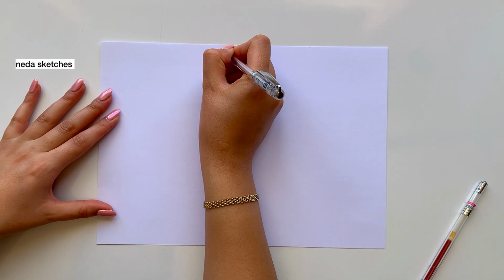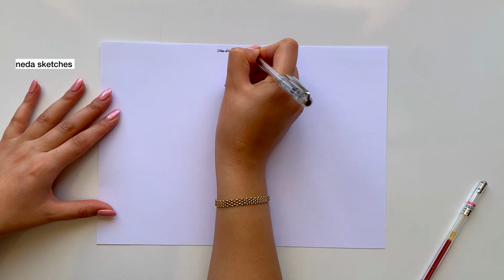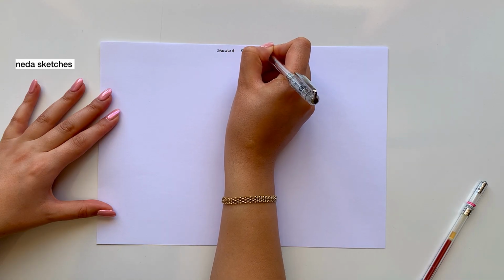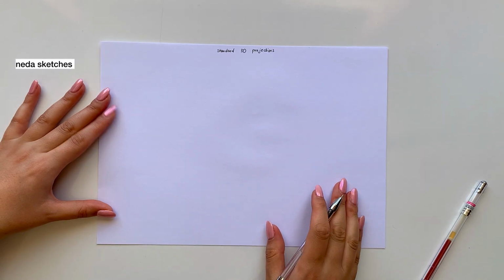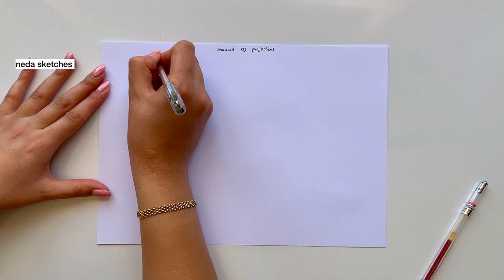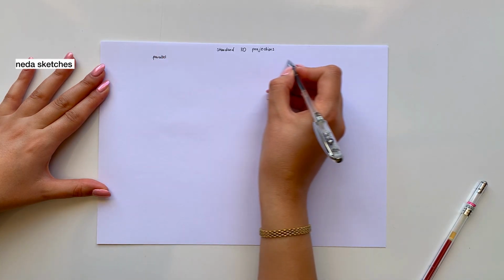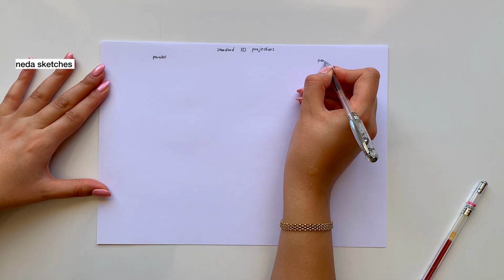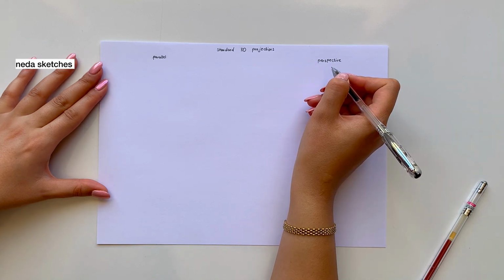Today I want to speak about standard 3D projection. So I will draw a chart. This chart is a visual summary of the main methods used to represent three-dimensional objects on two-dimensional surfaces. It organizes projection techniques into two major categories. The first one is parallel projections and the second one is perspective projections.